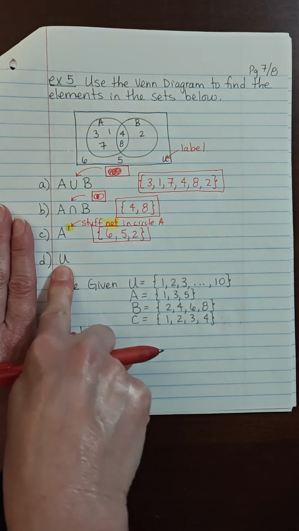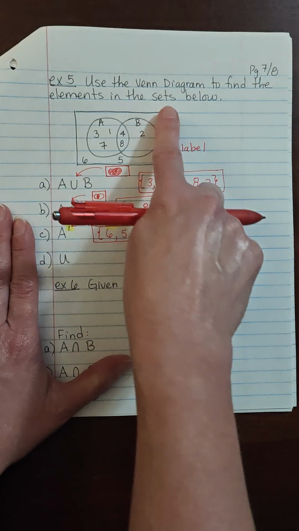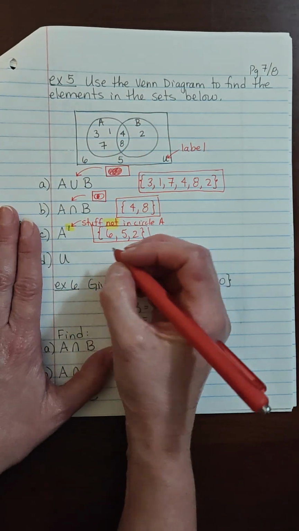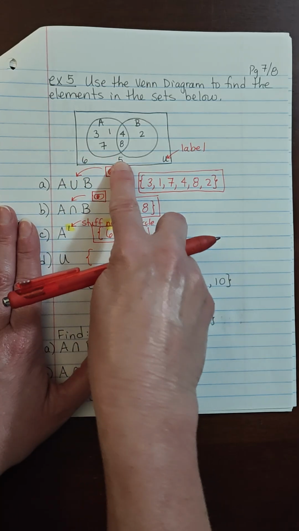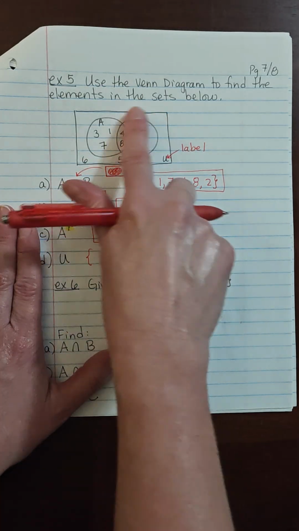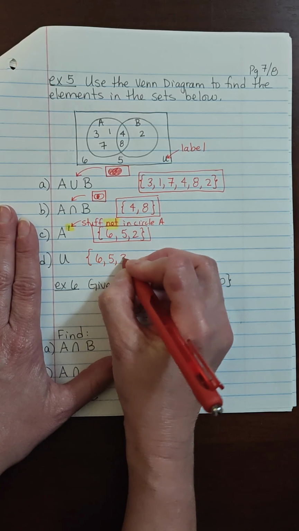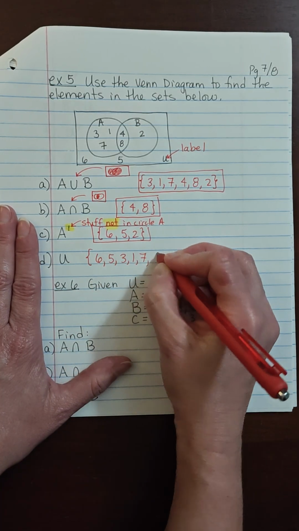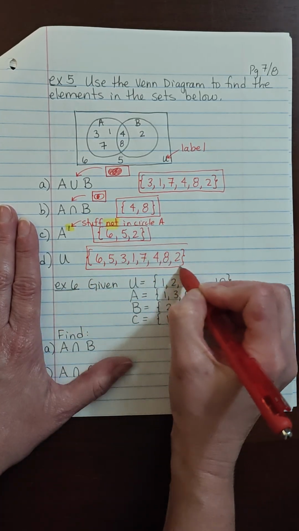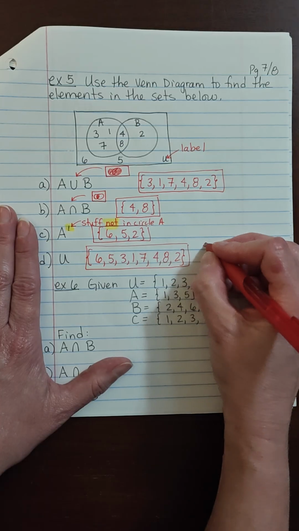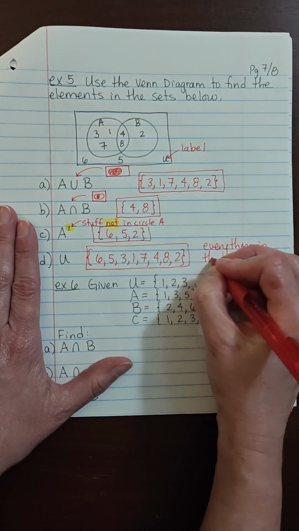The U is your universe, not the union. So don't get those mixed up. The universe is everything inside the entire box. A lot of people will mistakenly think it's just 6 and 5, just this outer part, and that's not the case. The universe is everything. So it's 6, it's 5, it's 3, 1, 7, 4, 8, and 2. So it's everything in that rectangle.